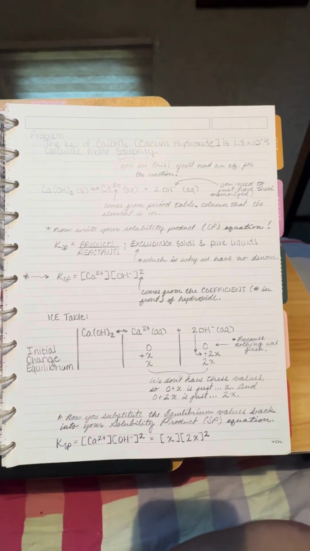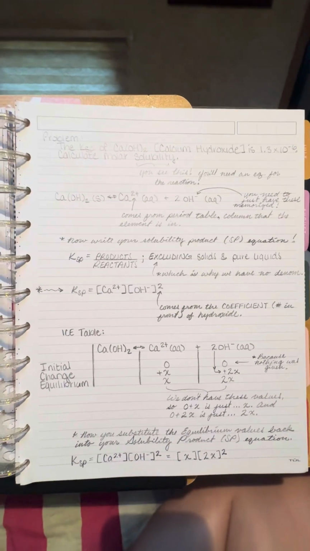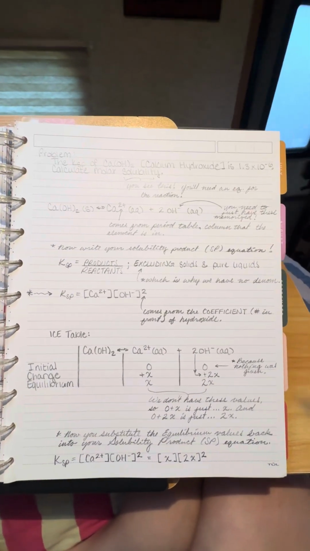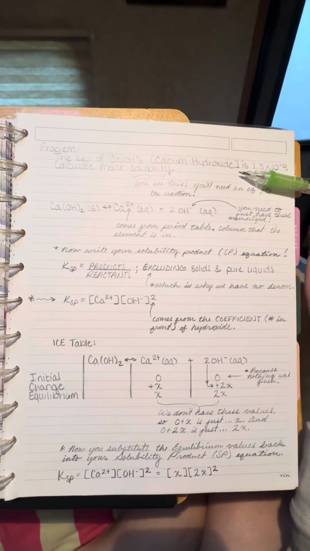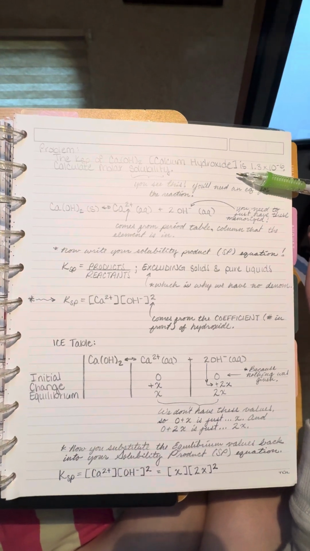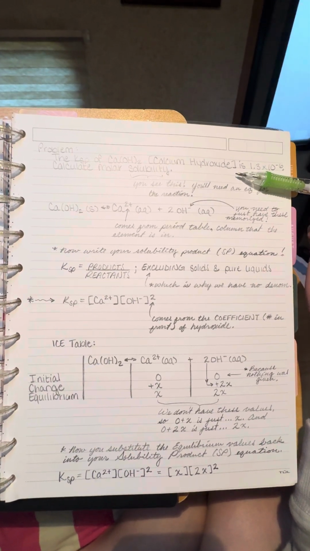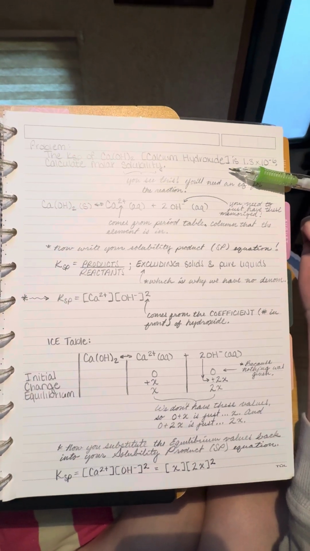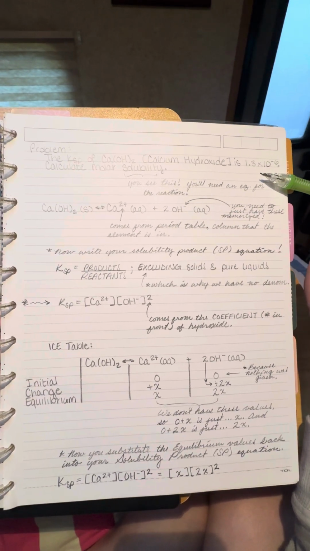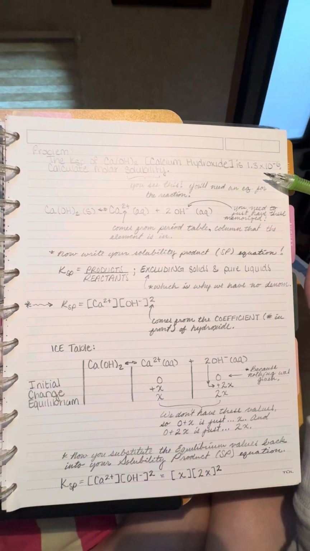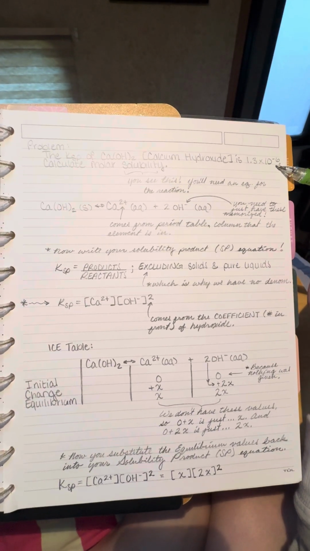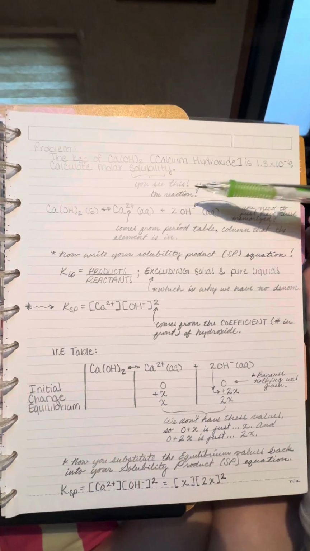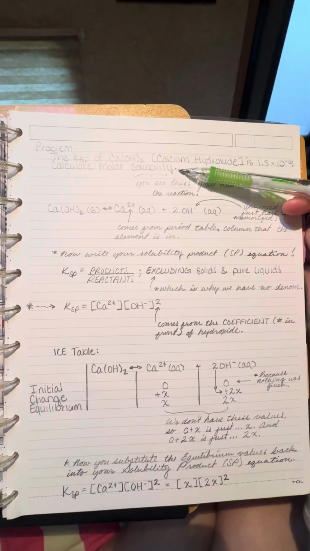Okay, so I'm gonna go through this just to get something to you guys quickly. This is the problem from today, talking about the KSP of calcium hydroxide, Ca(OH)2. It's telling us that the KSP of calcium hydroxide is 1.3 times 10 to the negative 6th, and it's saying to calculate the molar solubility.